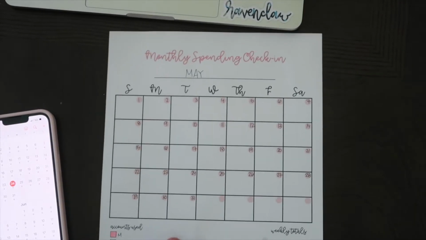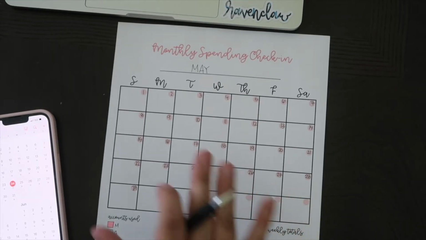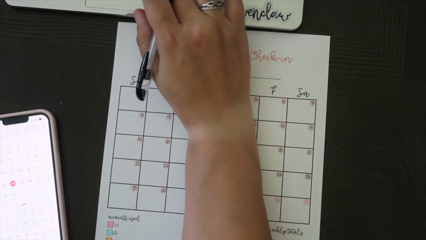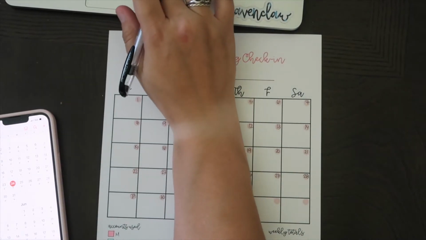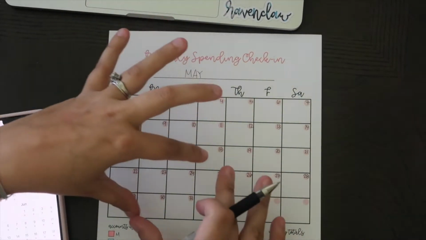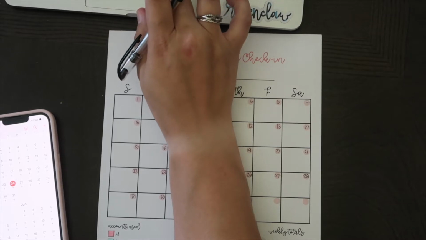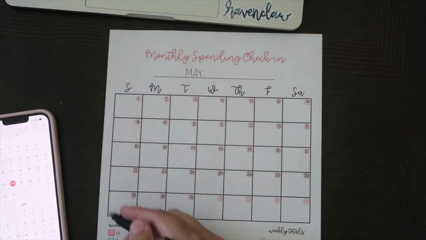Let's get going. So I think I recorded a video with this monthly spending type situation, like the overview of the calendar, but the calendar was really small and I was having to write stuff on the side.